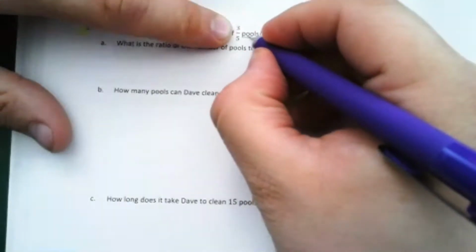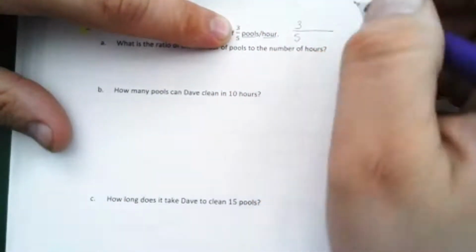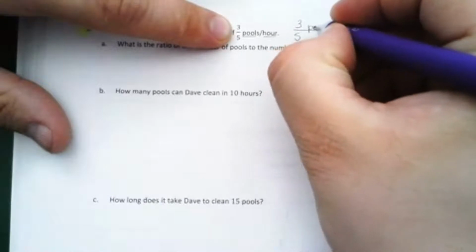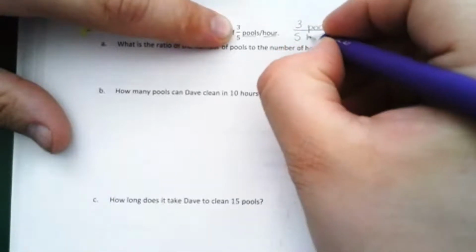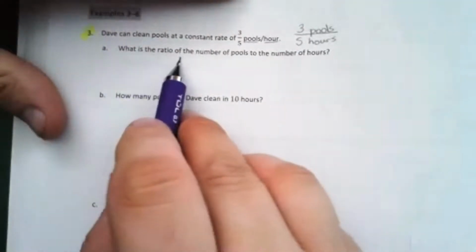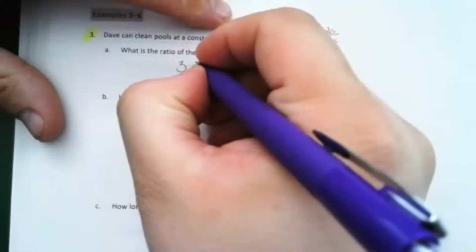Now we follow the order of the actual rate part. So we put pools at the top. We put hours at the bottom. Okay. So now it's asking us, what is the ratio of the number of pools to the number of hours? It's 3 pools to 5 hours.